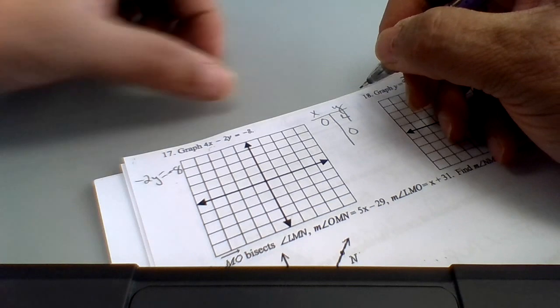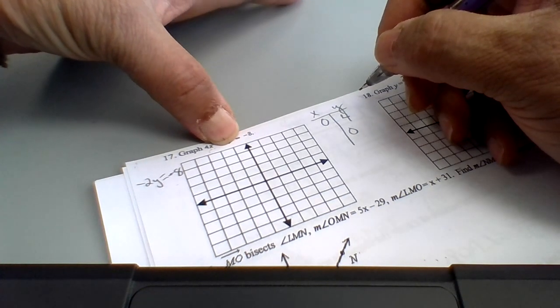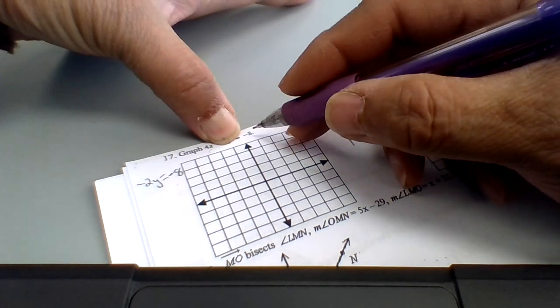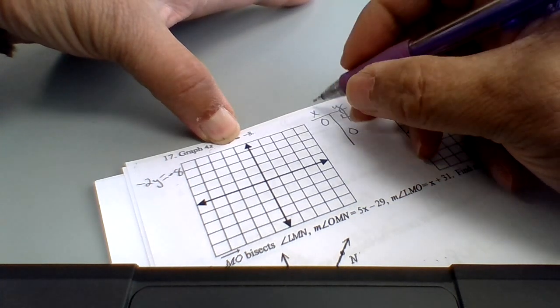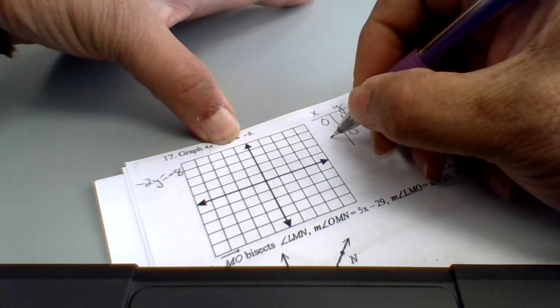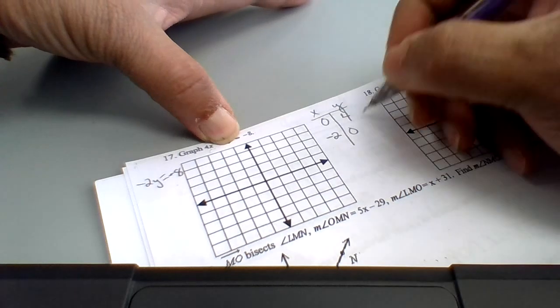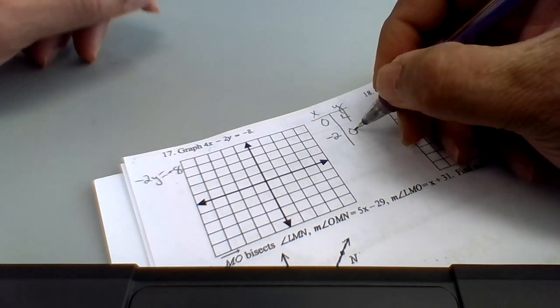And if you cover up the y, then you have 4x equals negative 8. So x then equals negative 2. And y is equal to 0.